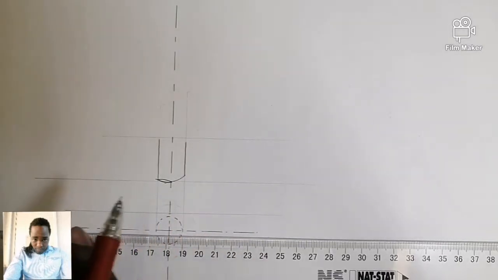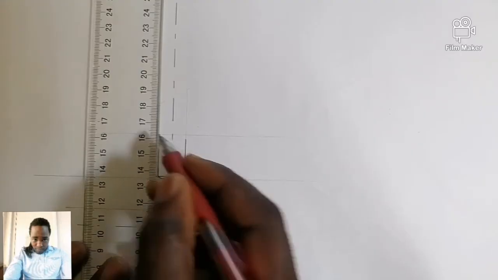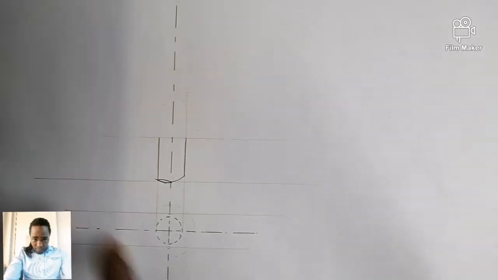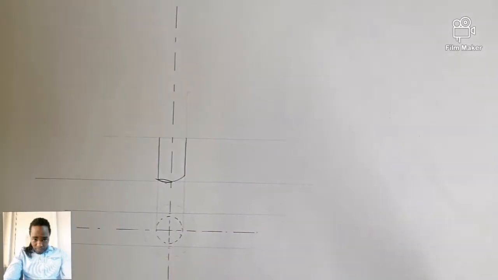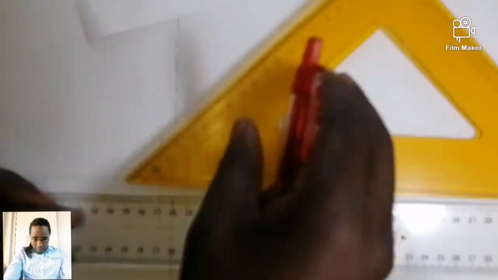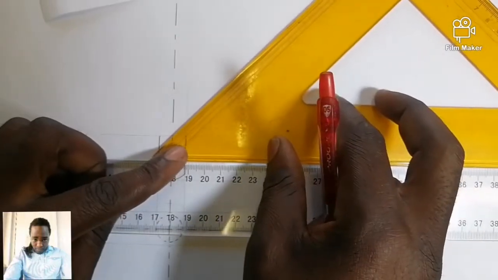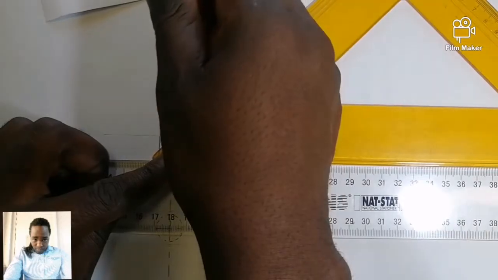From there, we are told that from this point there is an angle of 45. Draw it. Angle 45 degrees. We are still drawing the given view.